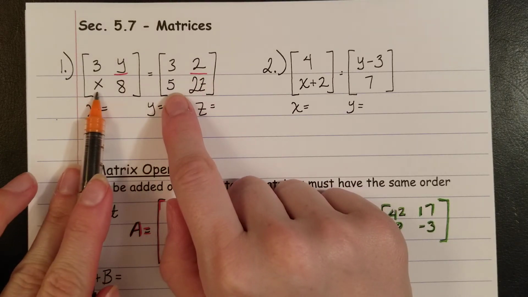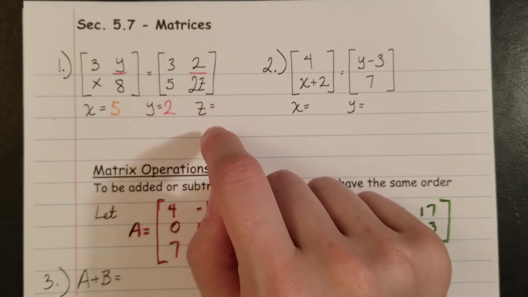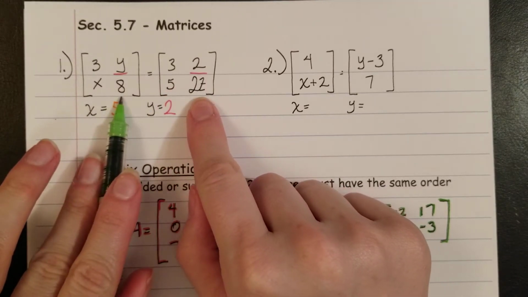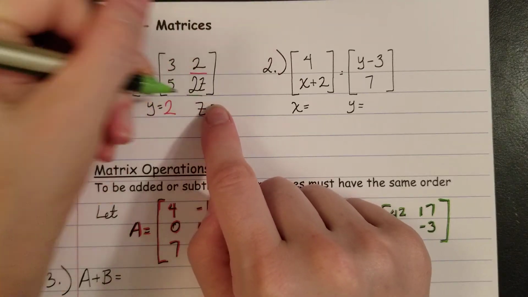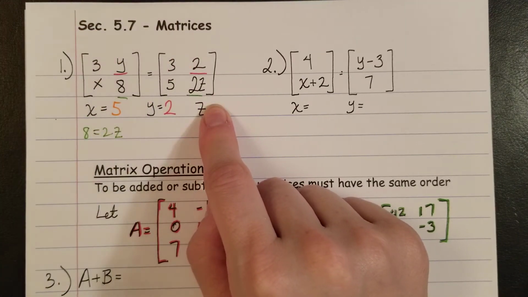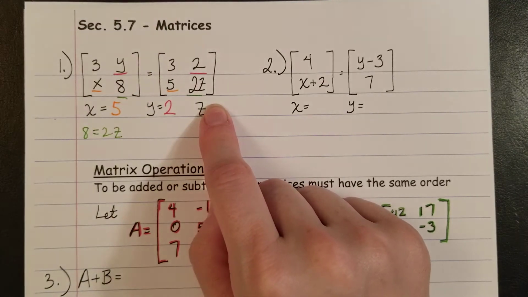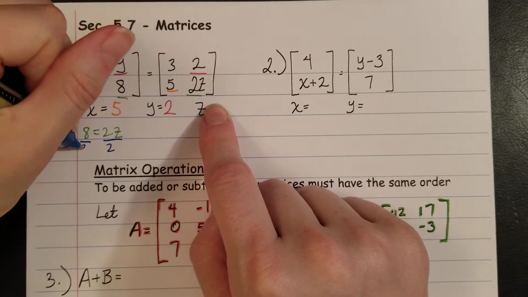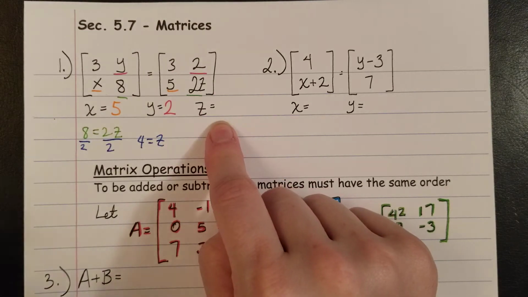x is equal to 5, and 8 is equal to 2z. So in that case, we need to write down the equation and then solve it. So divide both sides by 2, which gives you 4 is equal to z, or in other words, z is equal to 4.